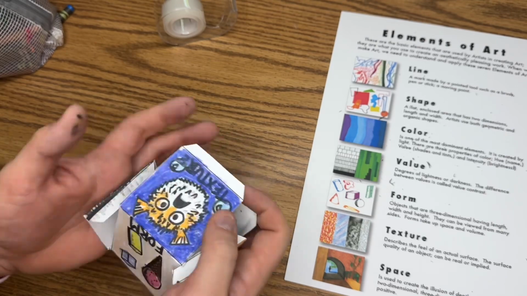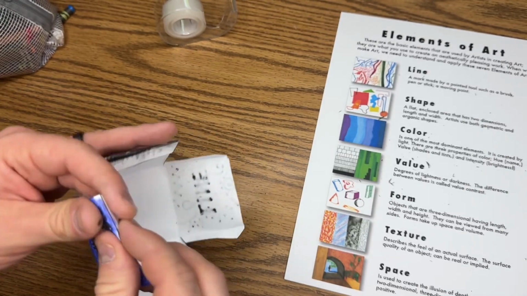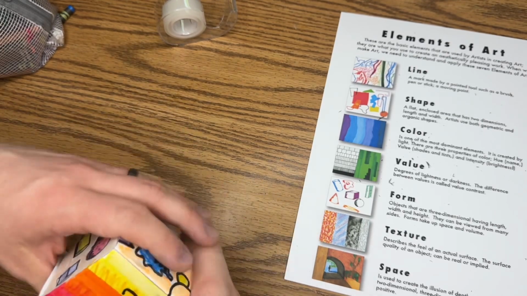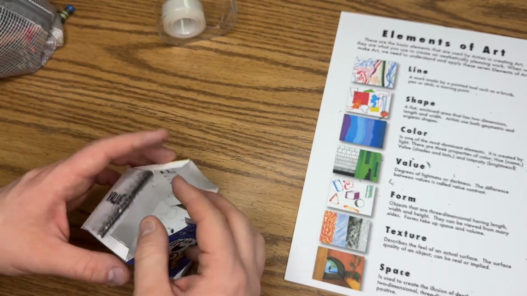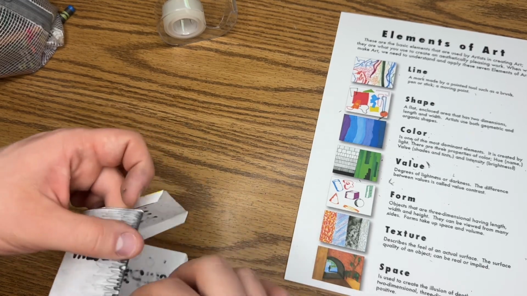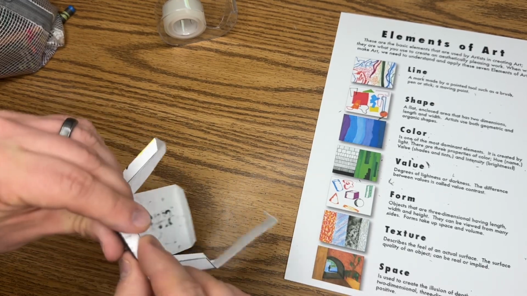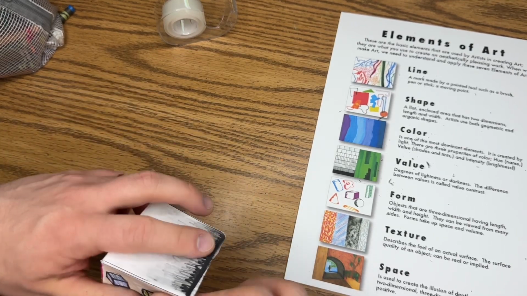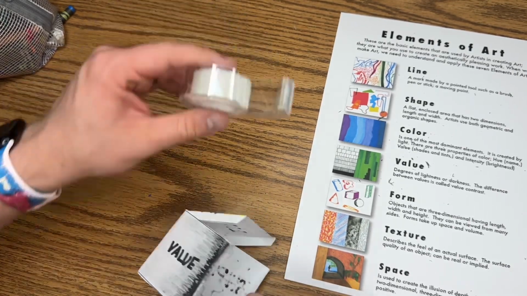All right, so here's the part where it needs a little bit of thinking power. This is going to turn into a cube, so you can kind of see where I'm going to need to tape. I'm going to take a piece, make sure that my folds are correct, fold it under. I need a piece of tape.